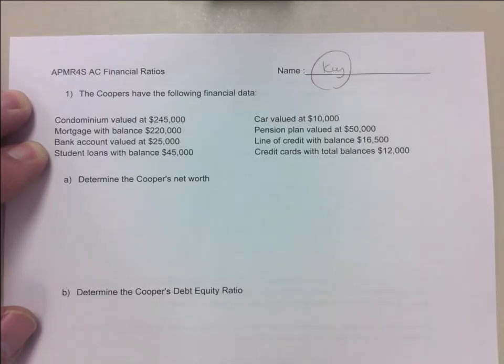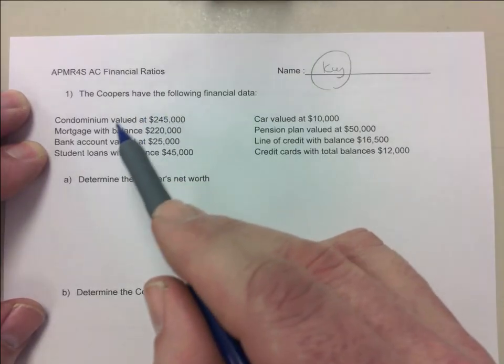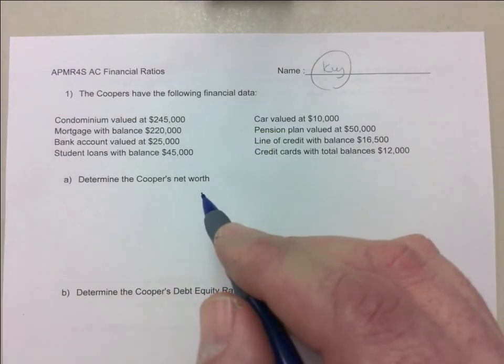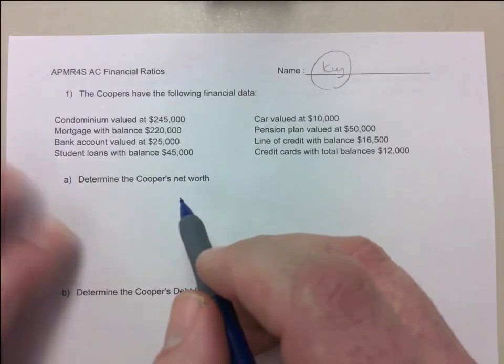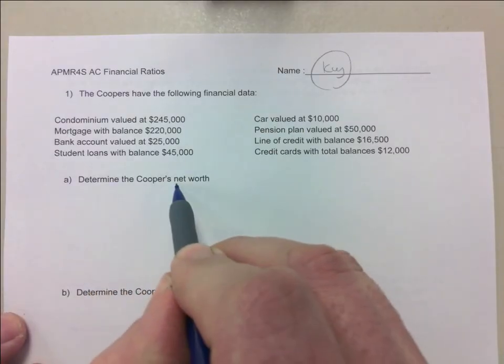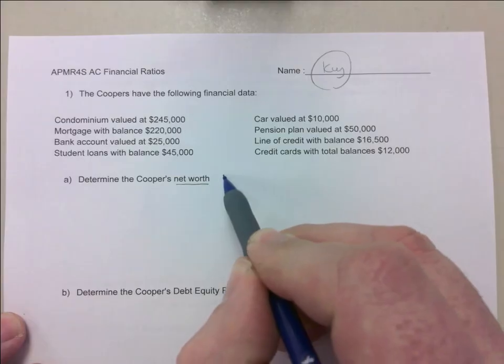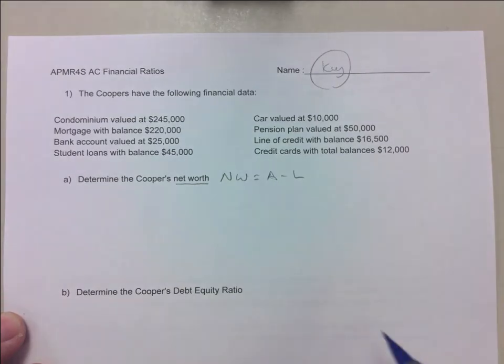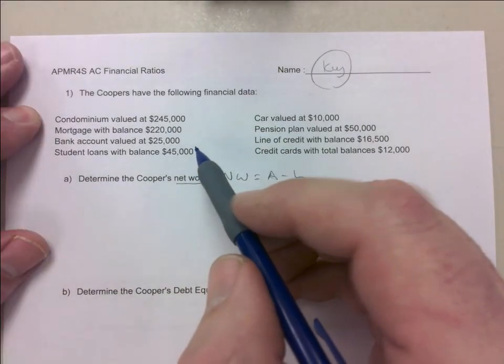So the Coopers have a bunch of assets and liabilities listed. Let's just listen. Determine the net worth. So net worth, if you know the formula, is assets minus liabilities, basically. So you have to identify what's what.